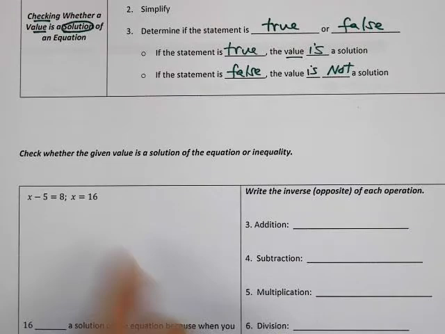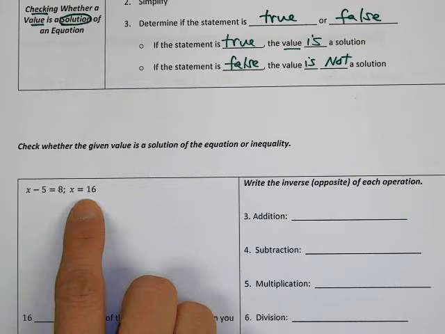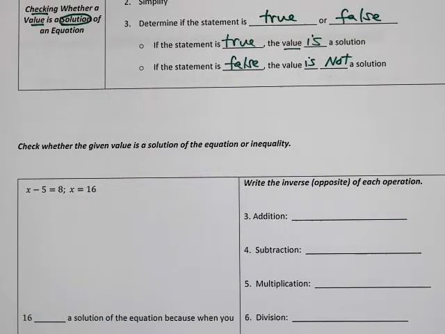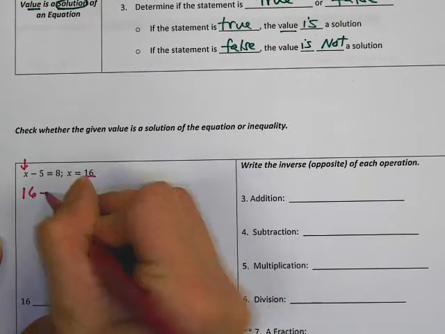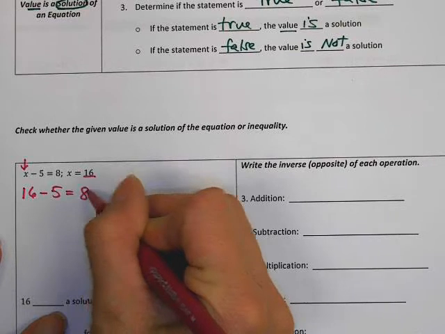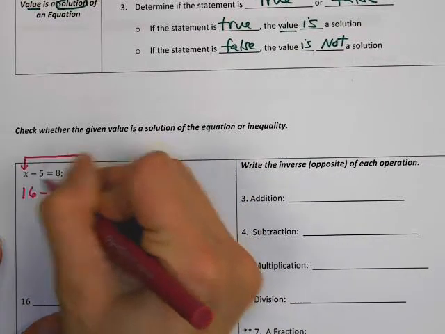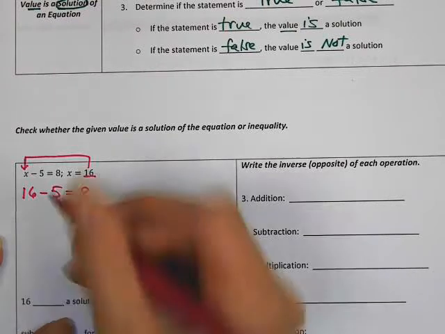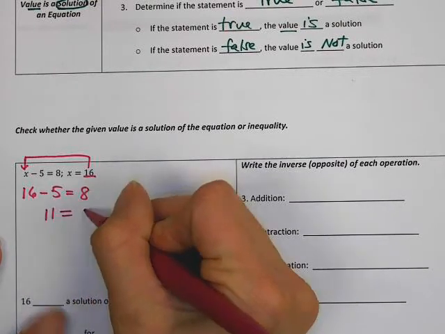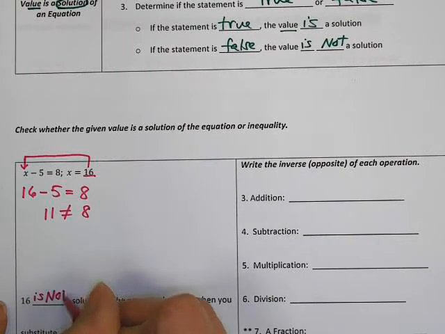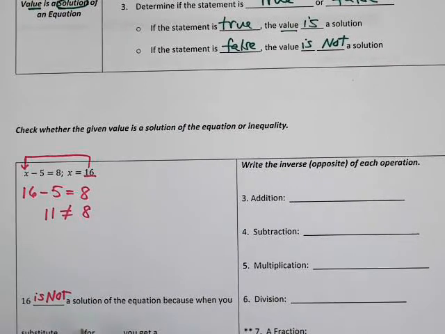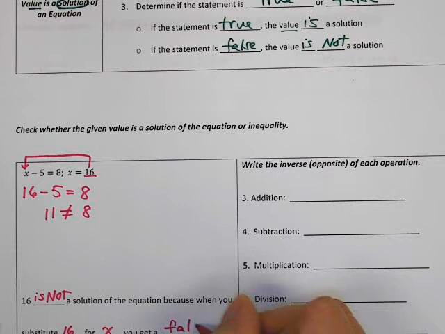Okay, for example, is x equals 16 a solution? Let's plug in the value and check. So 16 is going to go into the x spot. Is 16 minus 5 equal to an 8? You plug it in to the original equation, and then you calculate 16 minus 5 is 11, and that does not equal 8. 16 is not a solution because when you substitute 16 for the x, you get a false statement.